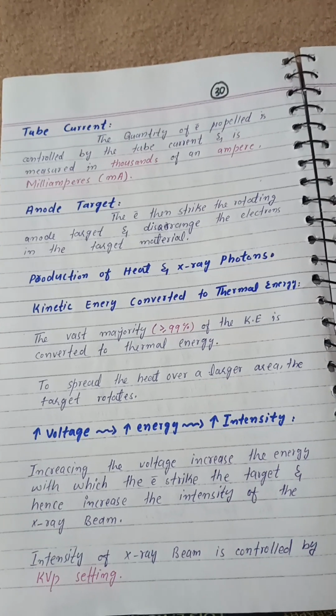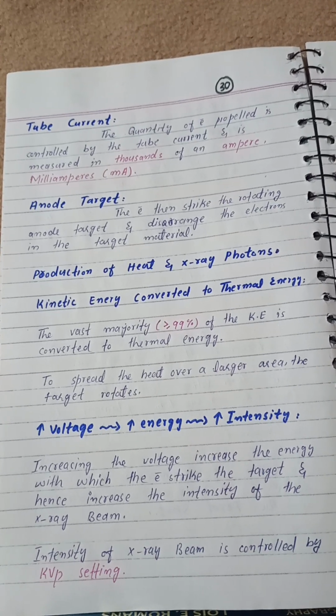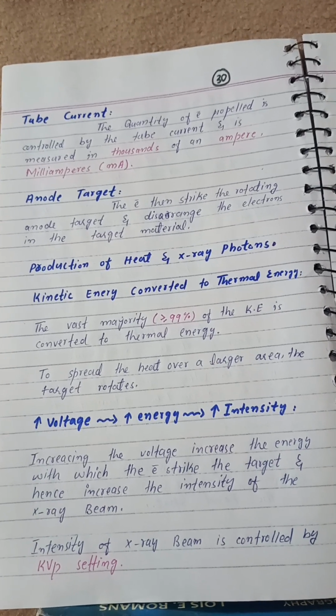Tube current. The quantity of electrons propelled is controlled by the tube current and is measured in thousandths of an ampere, milliamperes, mA. Anode target.